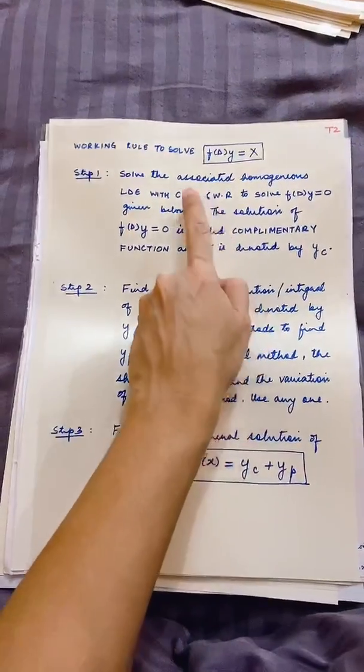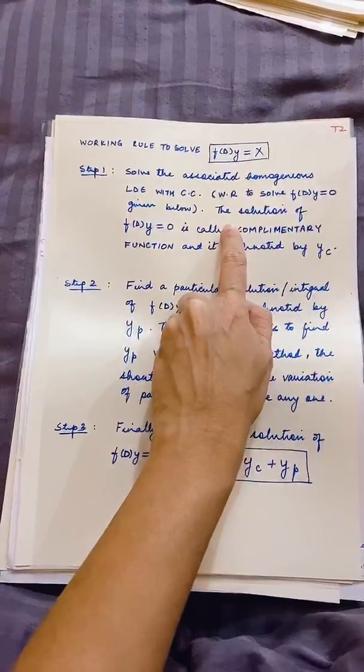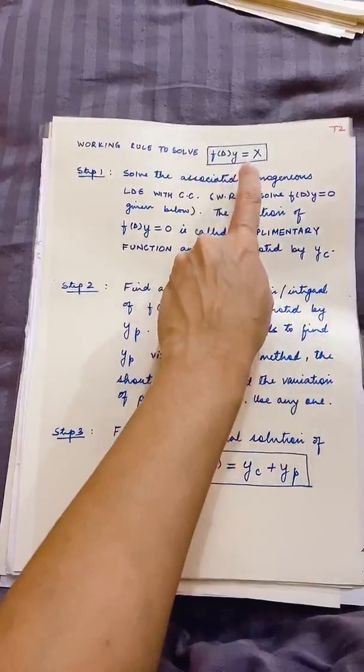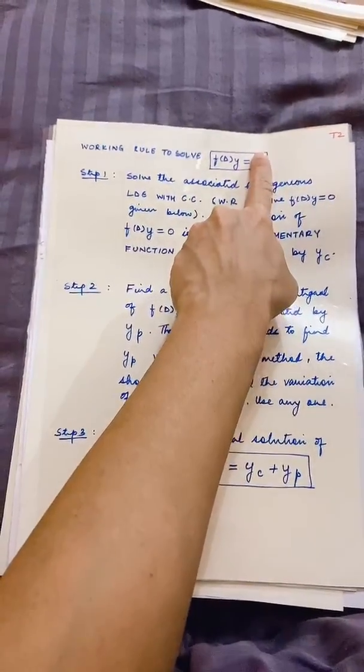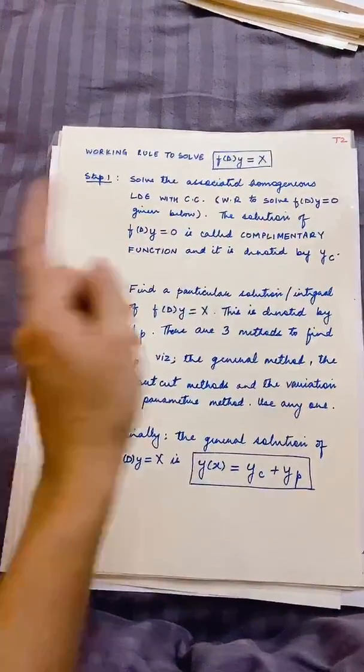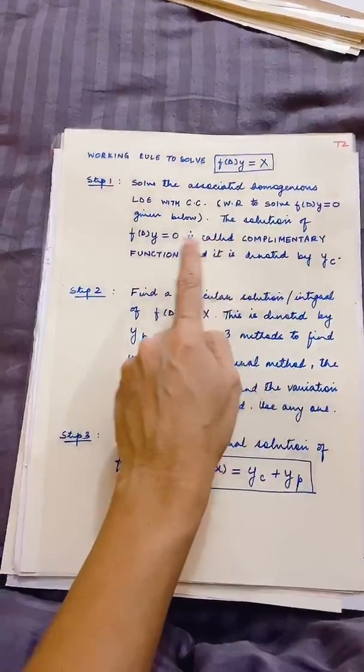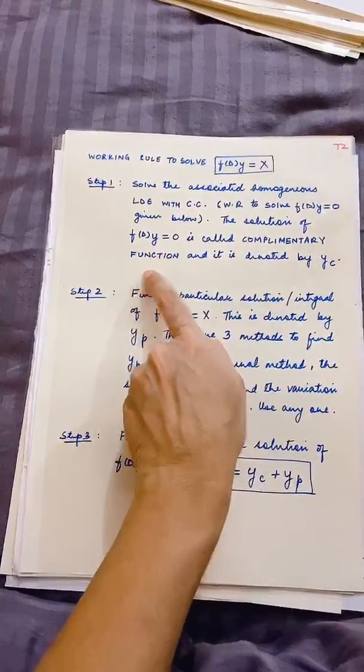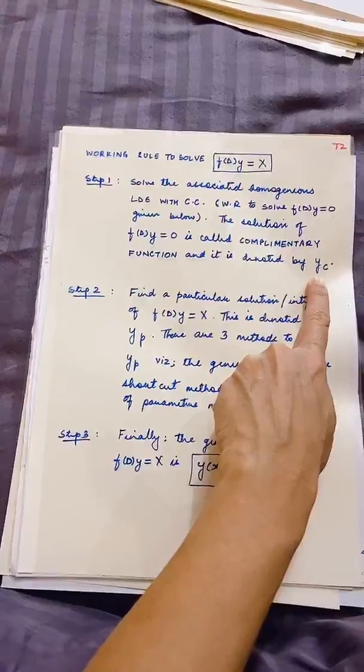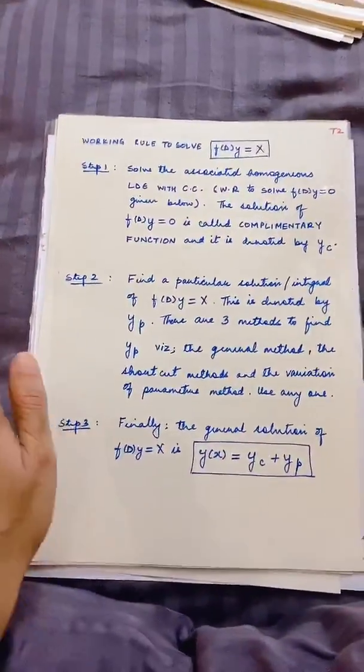Now the solution of this equation, the homogeneous equation. Now what is the homogeneous equation? When you put capital X as 0, what you get is called the homogeneous equation. So the solution of this equation is called the complementary function and is denoted by YC. So there is one particular working rule to find YC.